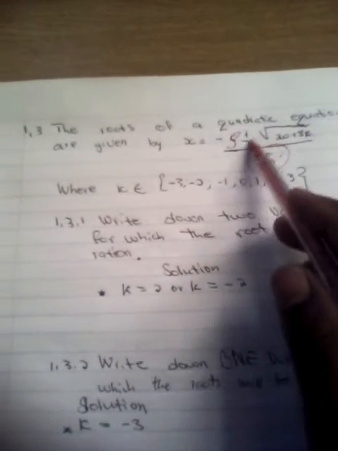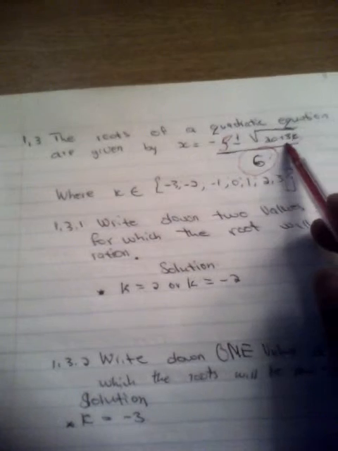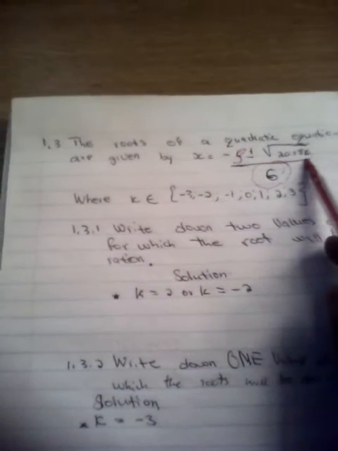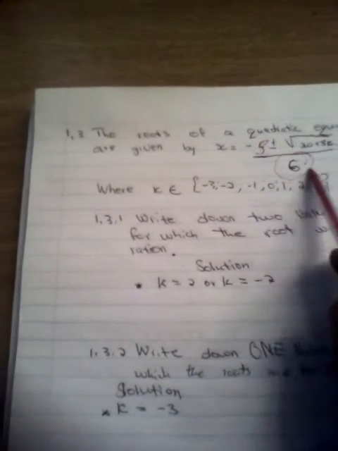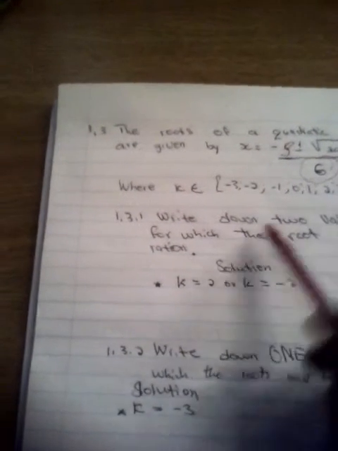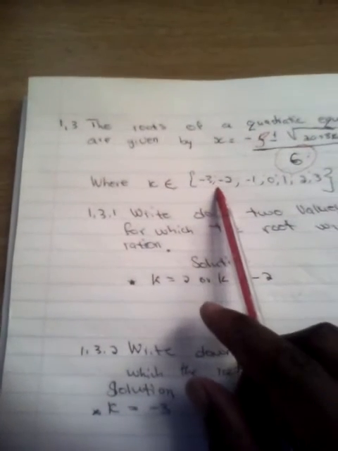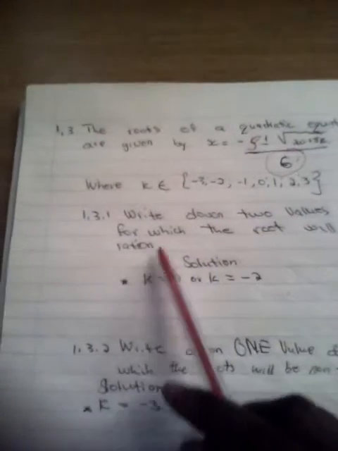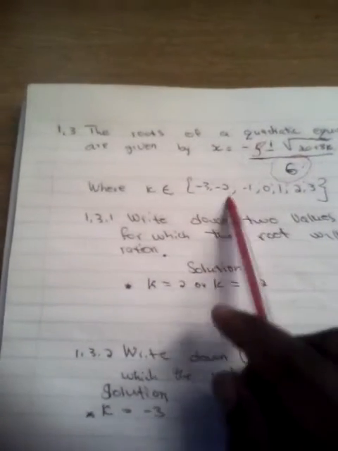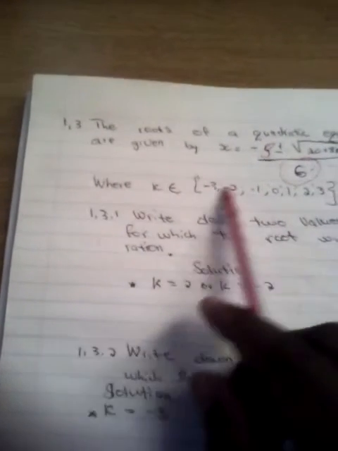You know the quadratic formula: this is b, and there's a and c, then 2a. Where k is an element of negative 3, negative 2, negative 1, 0, 1, 2, 3. You see, k ranges between these values.